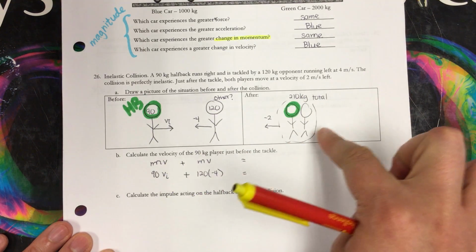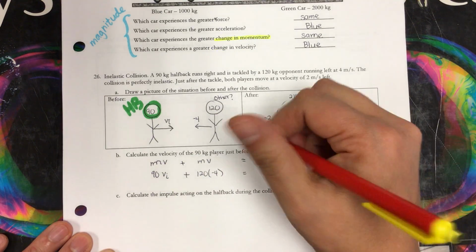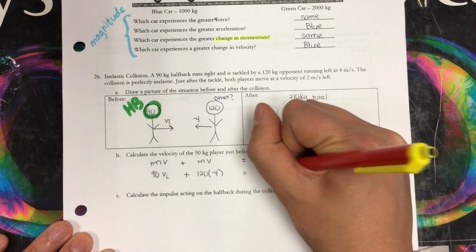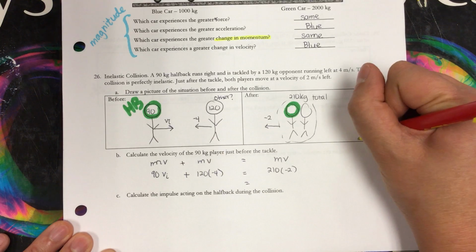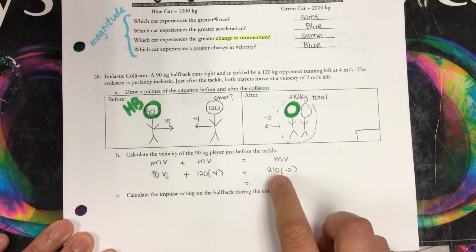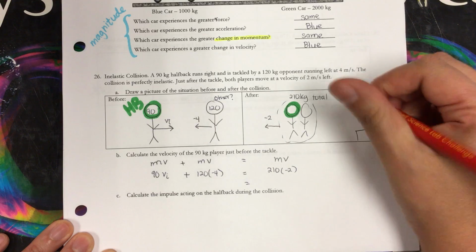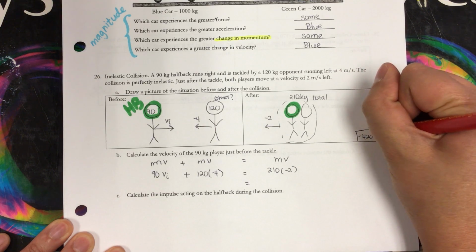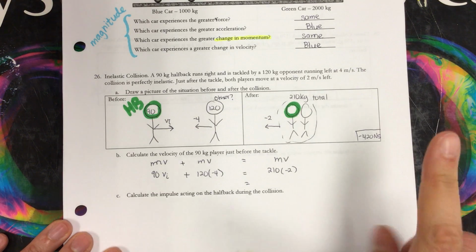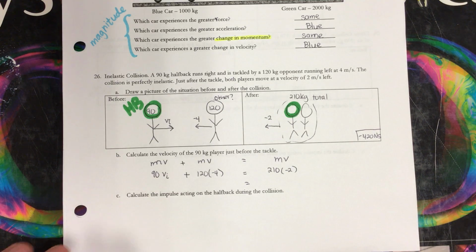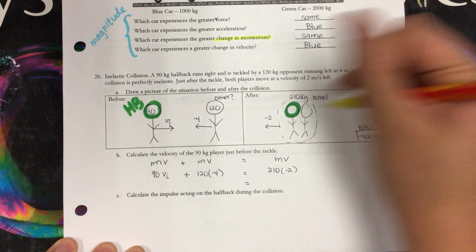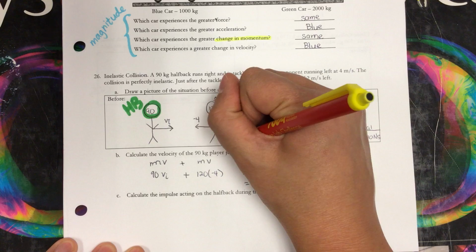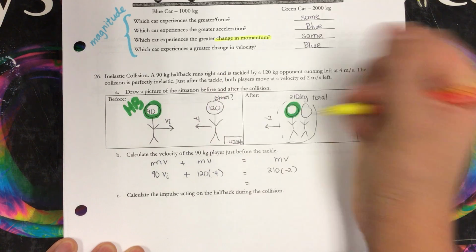And the total momentum after would be both people together, so 210 kilograms at -2, meaning the total momentum in this problem is 420, but negative. 420 newton seconds of momentum is pointing to the left. The total momentum in this picture is known. That must mean there's -420 newton seconds of momentum in the final picture.